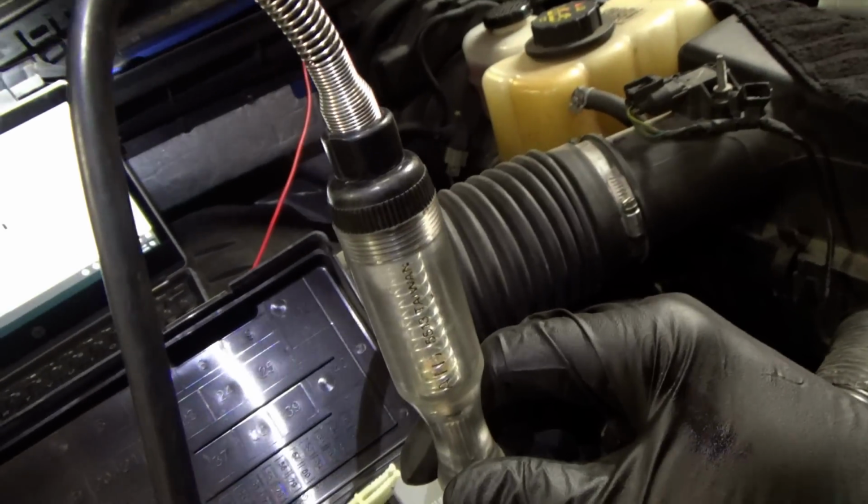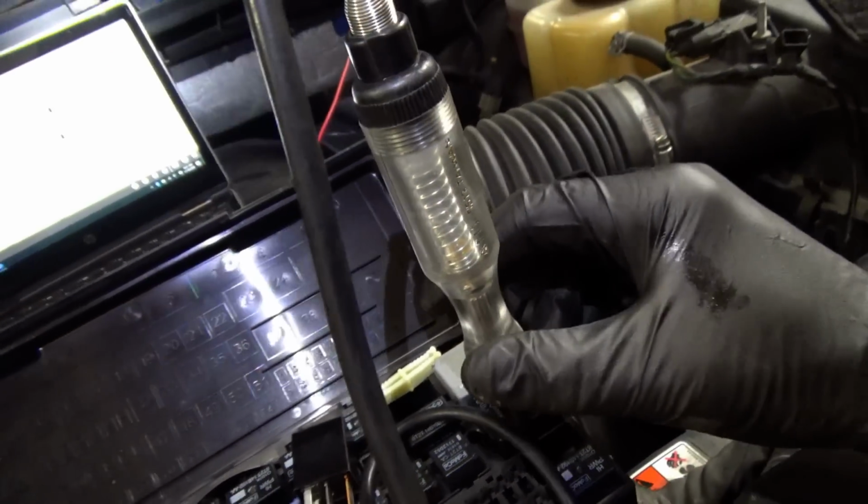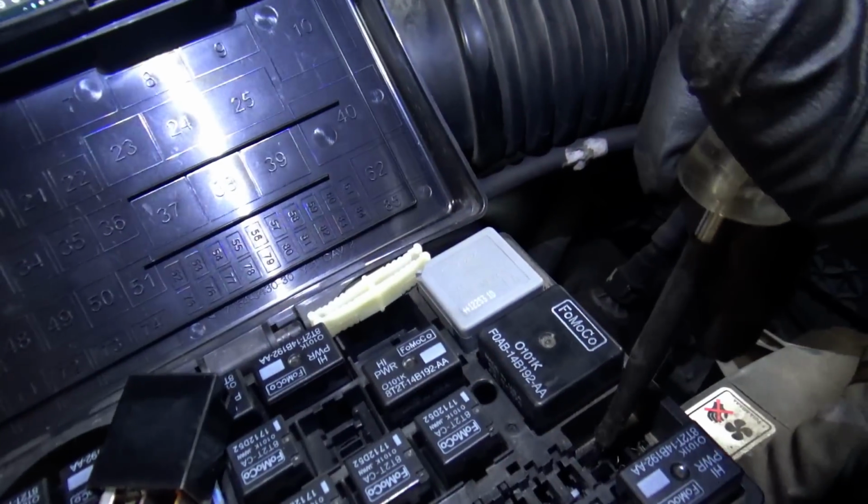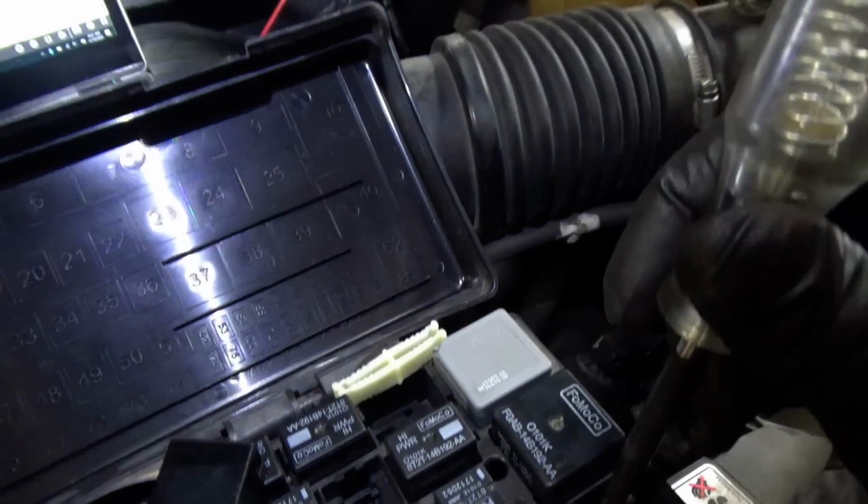Are you kidding me? We're missing a ground. So we find a ground, it's going to light up. Pin 1 should be a ground. It's missing a ground. Crazy.